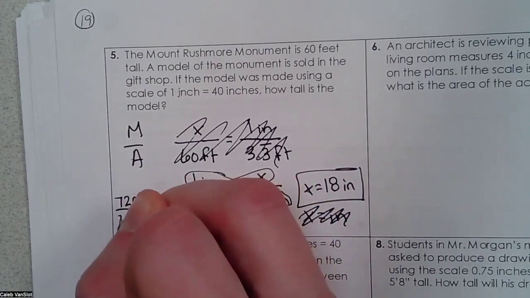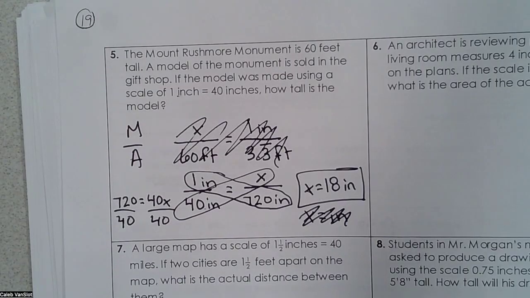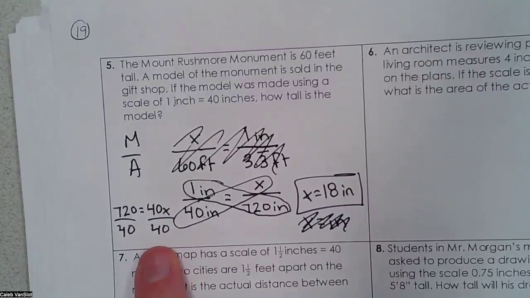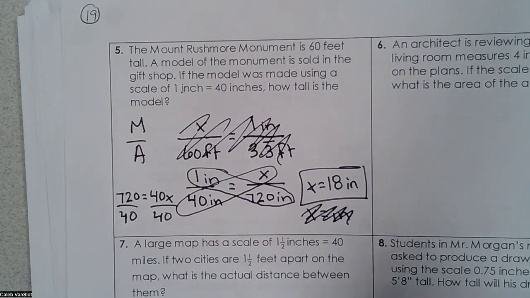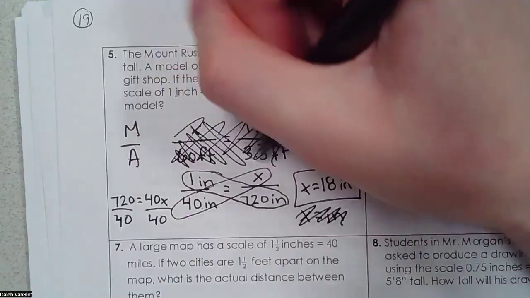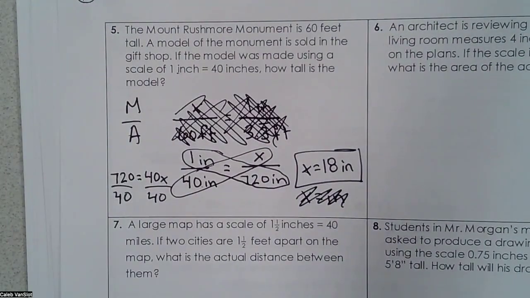And when we divide by 40, you get that 18. When you do it with the big numbers, you get 18.8. Oh, does it not round nicely? Alrighty. I know that one's kind of tough. 18.8.